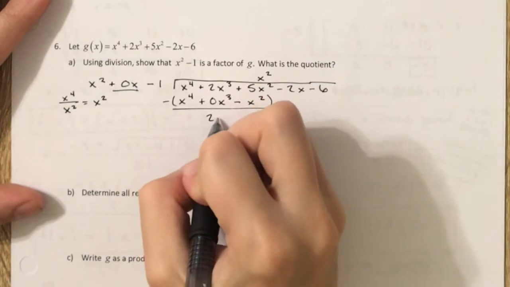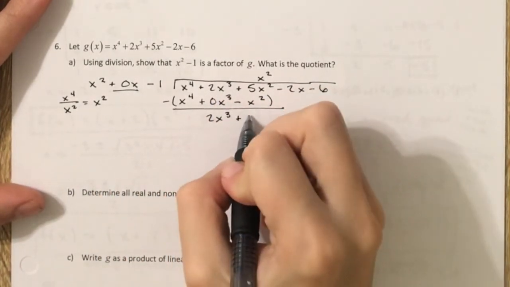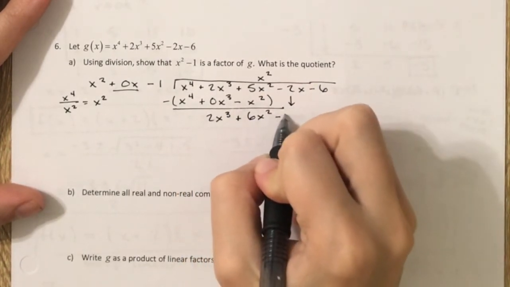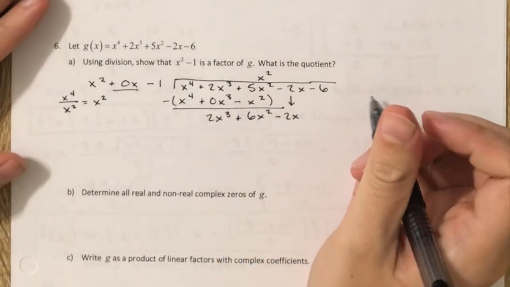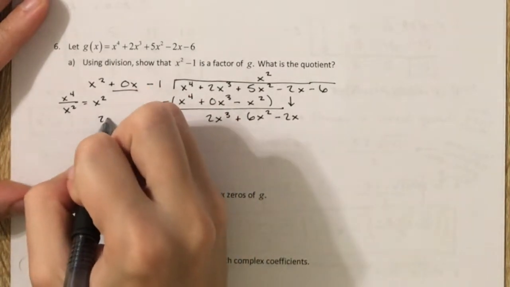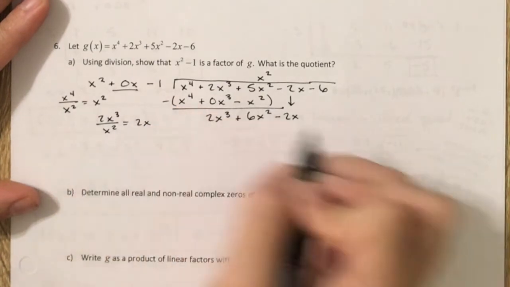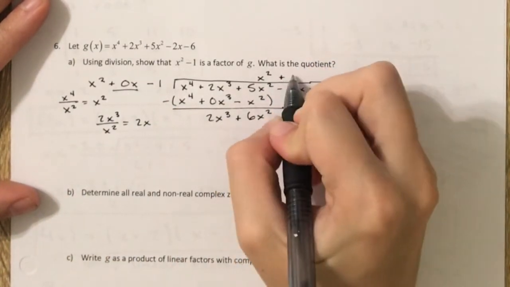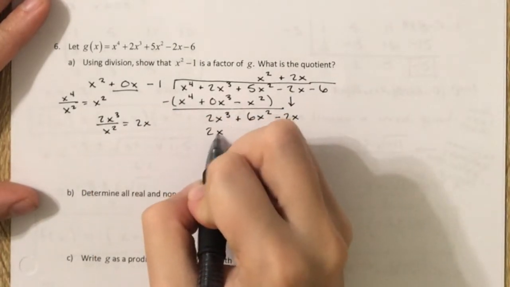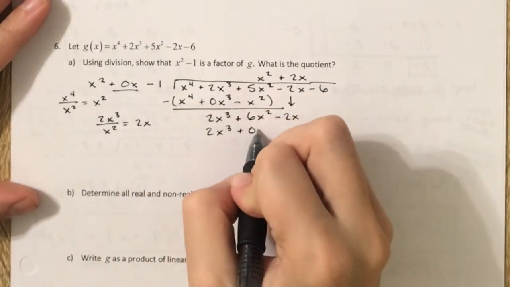We have 2x cubed, and then minus a negative gives us plus 6x squared. Minus 2x, we bring that down. And then we start over again. So we divide first term by first term. So we're dividing 2x cubed by x squared. We're left with 2x. So we have plus 2x up here. 2x times x squared is 2x cubed. 2x times 0x is 0x squared.